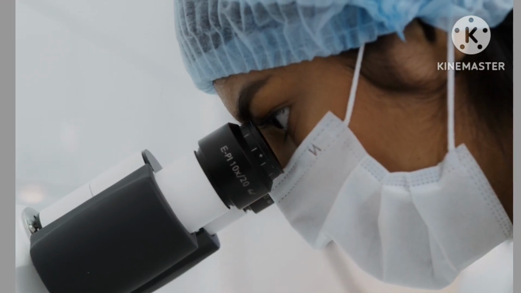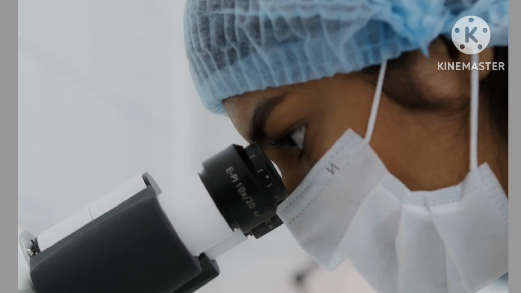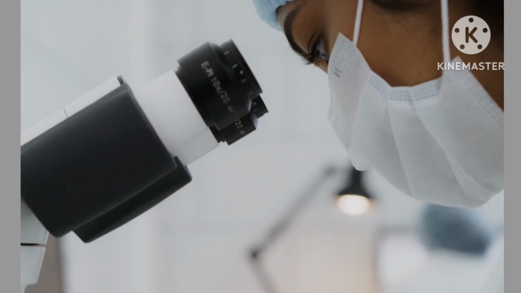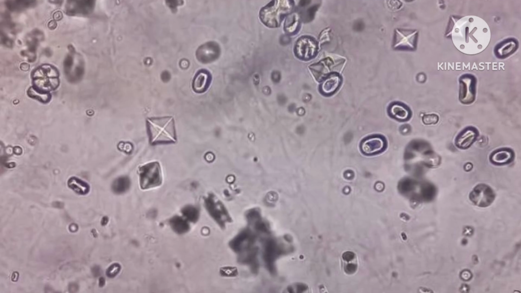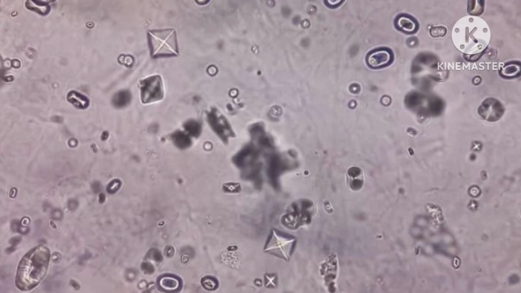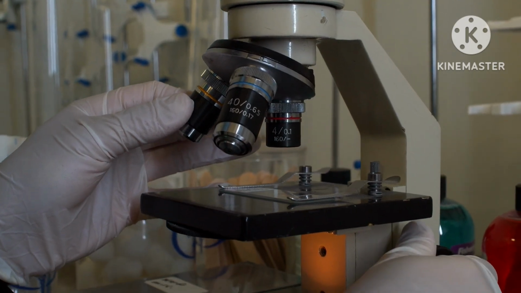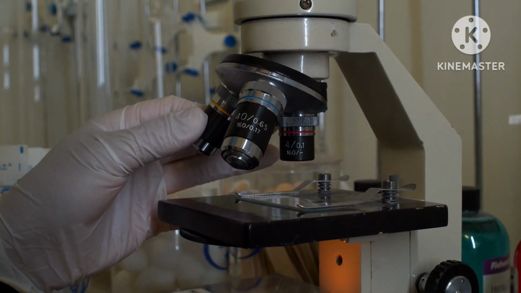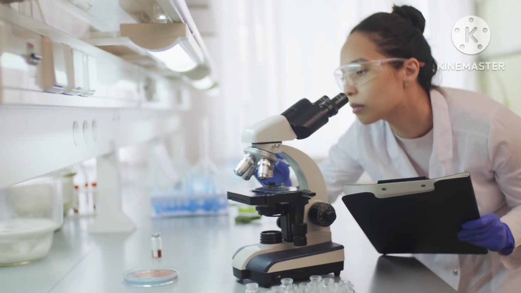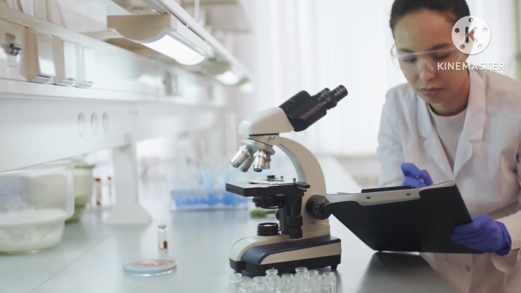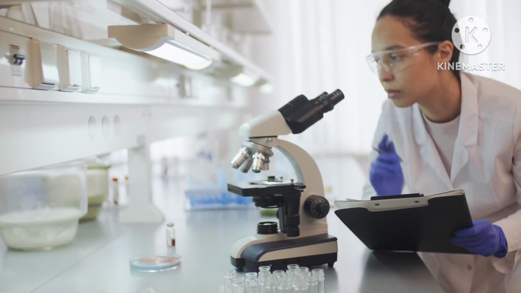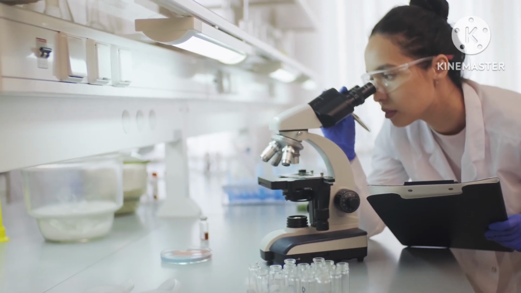For example, if a patient has fever and the doctor suspects malaria, the lab may examine a blood smear under the microscope to look for the parasite. If a patient has burning urination, the lab may examine urine under the microscope to look for pus cells, RBCs, or crystals. So, the microscope is not just for seeing something small, it helps us detect disease, study samples, and support diagnosis. So, basically, whenever the sample contains tiny structures that matter for diagnosis, the microscope becomes useful.